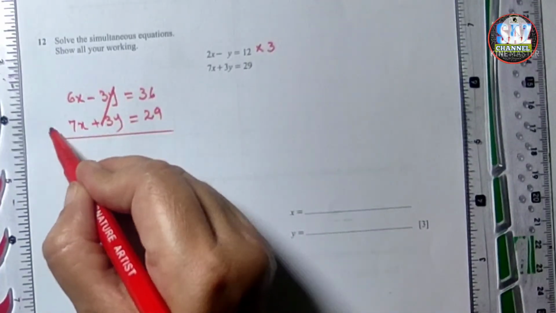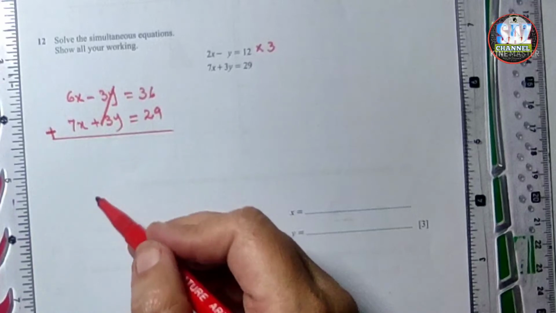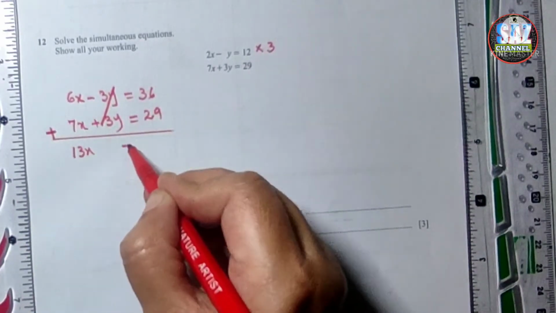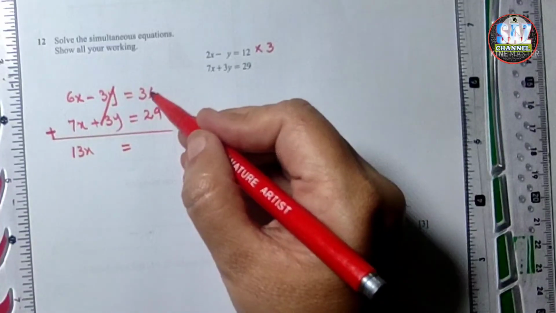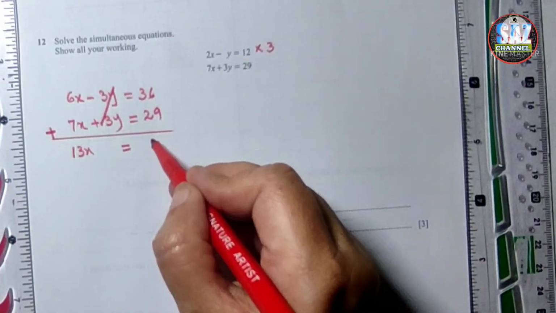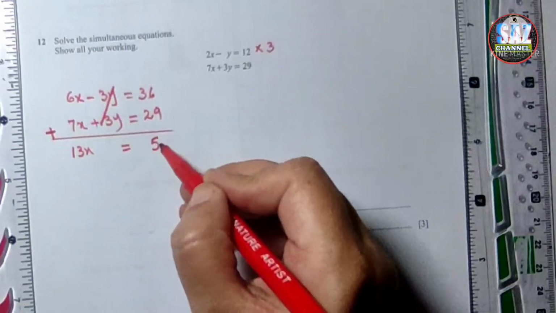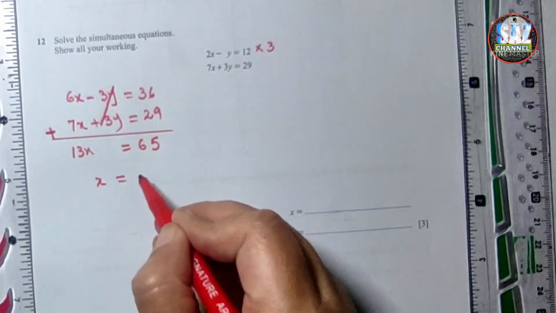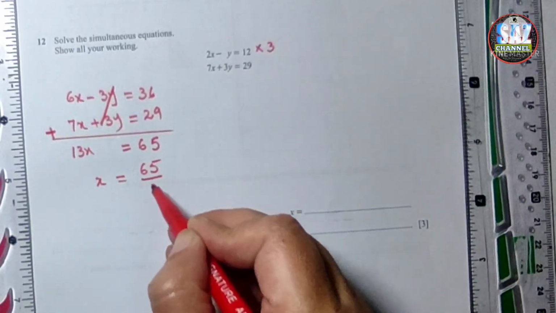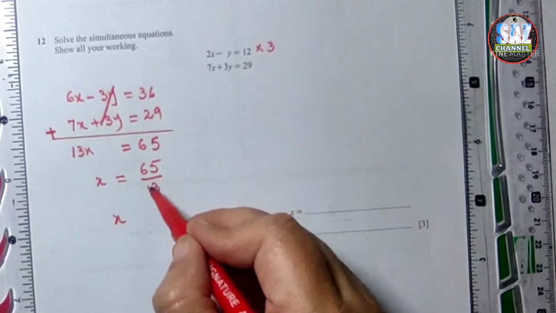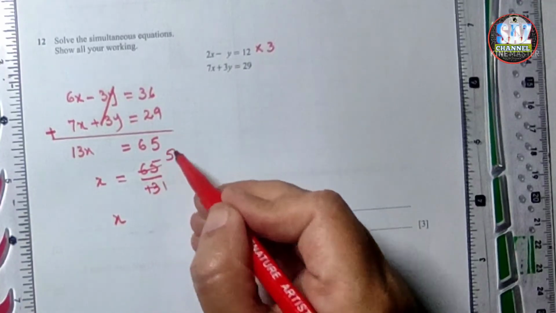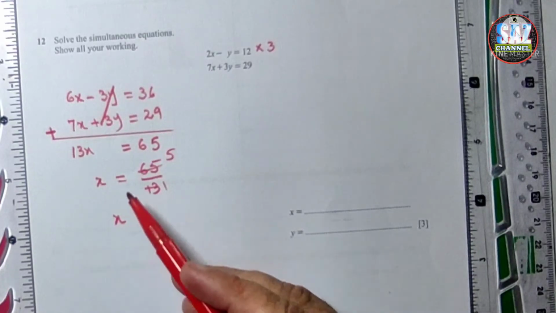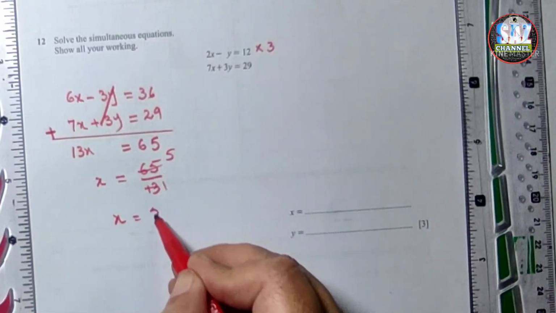Here we mark the addition sign and we can get rid of one of the variables, and 7 plus 6 is 13. 13x equals 36 plus 29, which is 65, and x will be equal to 65 by 13. 13 fives are 65, so x equals 5.